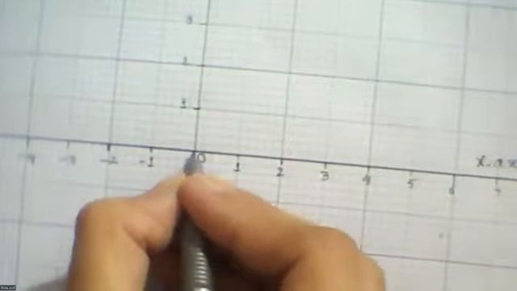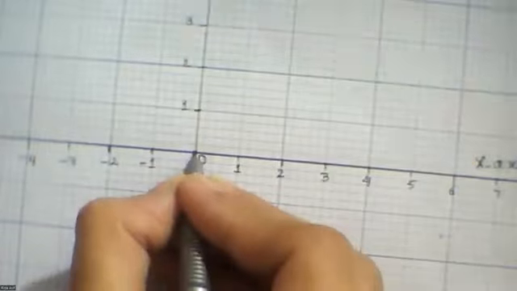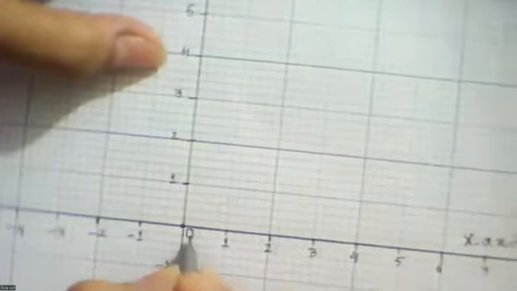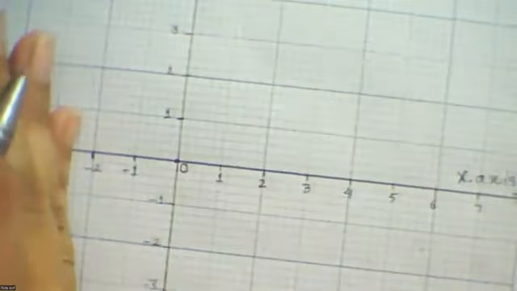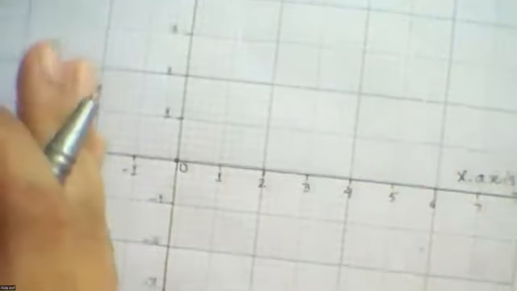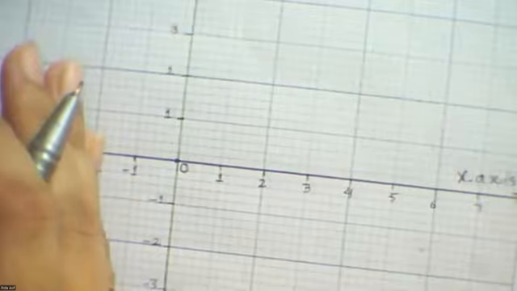I have written 0 in the center where these two axes meet. On the right-hand side, I have mentioned the positive values of x. On the left-hand side, I have mentioned the negative values of x.